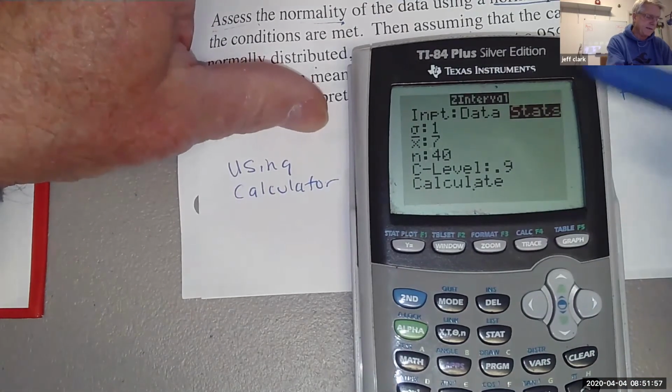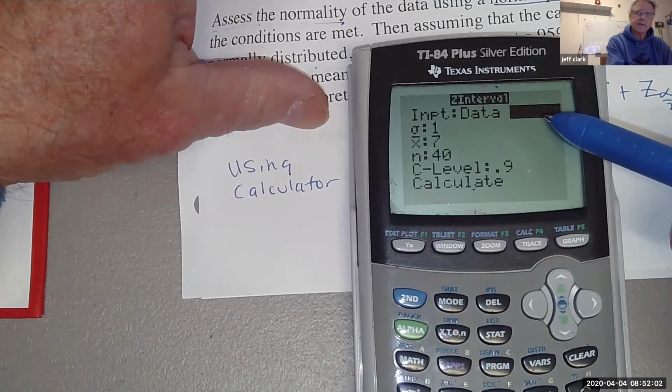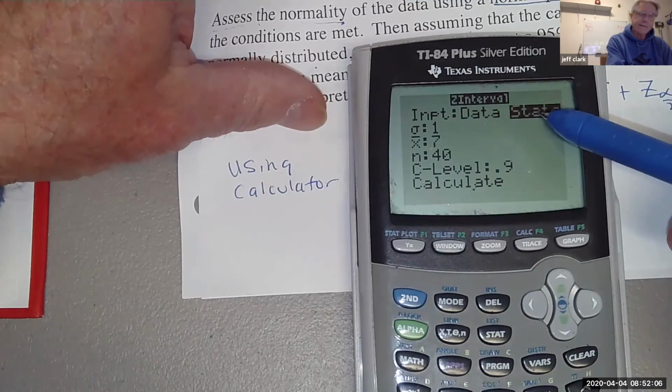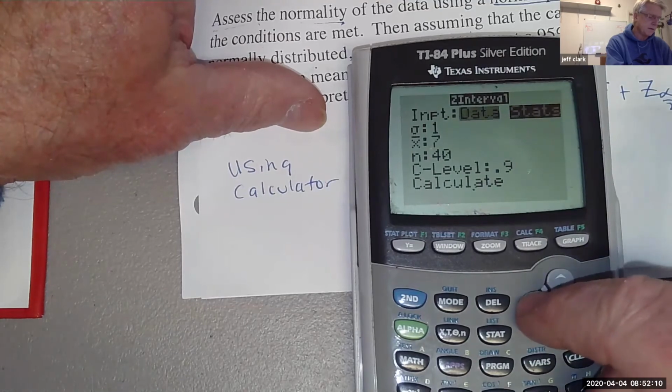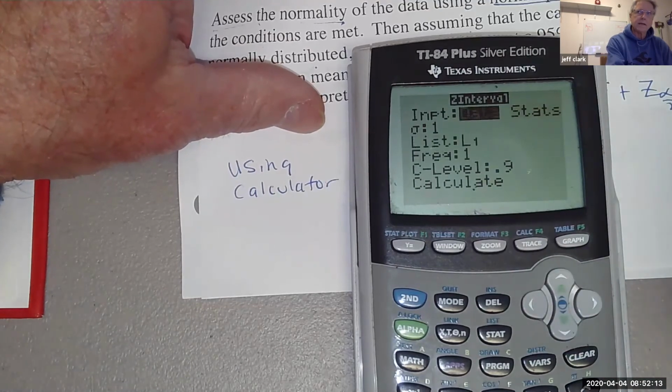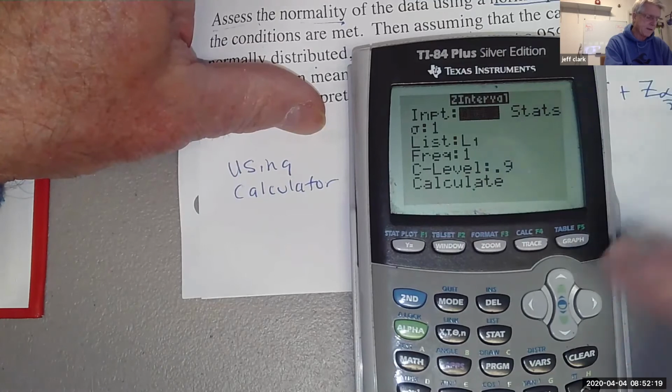Now, the difference here from a previous problem, where we had used statistics, which means they gave you x bar, is that we don't have that. We had to create it. So we go over to data, toggle over there, hit enter, because I have raw data found in list one. It'll draw right from list one.